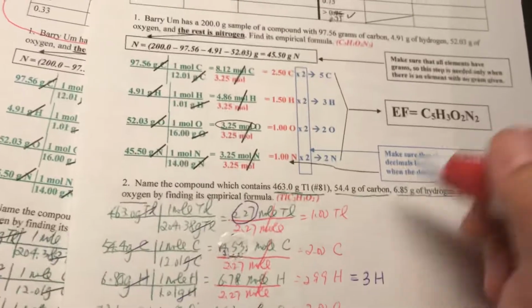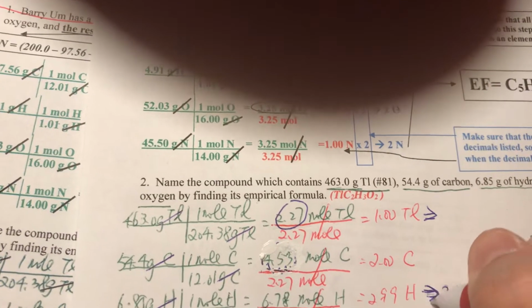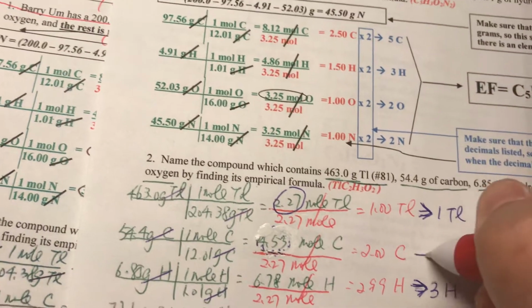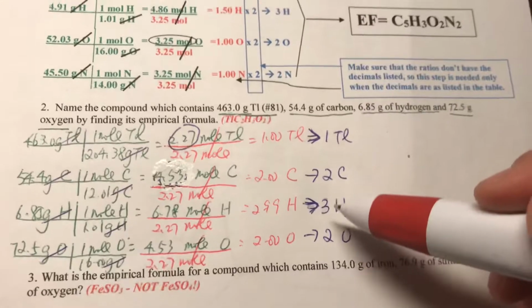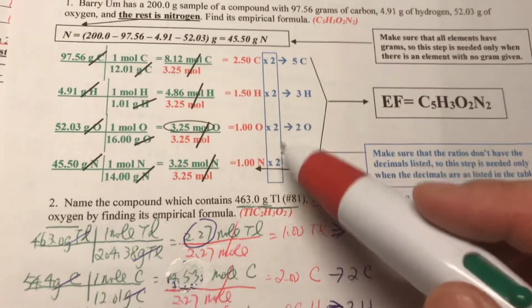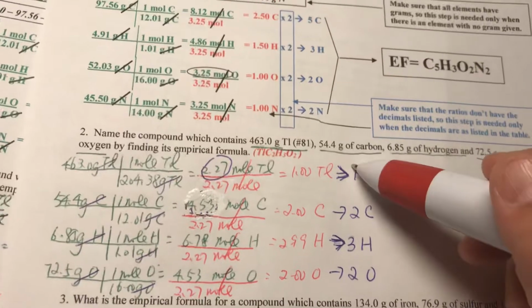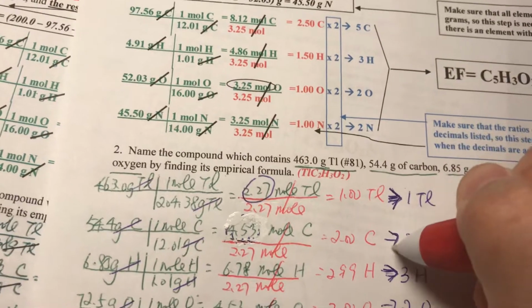Okay, and then what about the rest? I'm going to make an arrow. This becomes 1 Tl. This is just 2 C, and this is 2. So if I follow the steps like here, I multiply by a whole number when the ending is 0.5. Here I'm just going to make it a whole number because 2.99 I can round to 3, and the rest of them I can just round by taking away the decimal point.